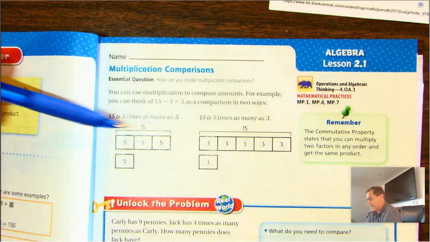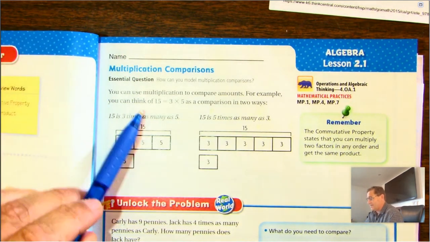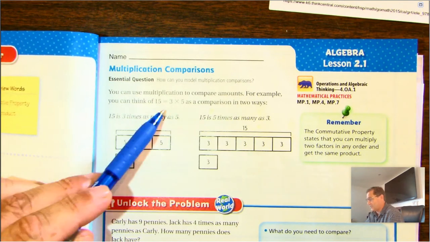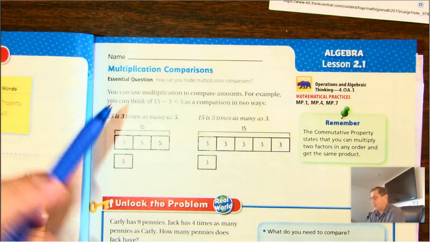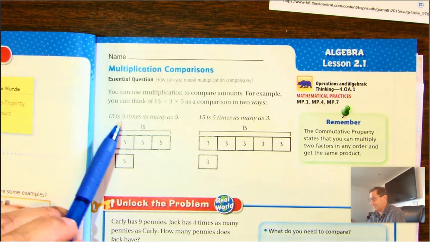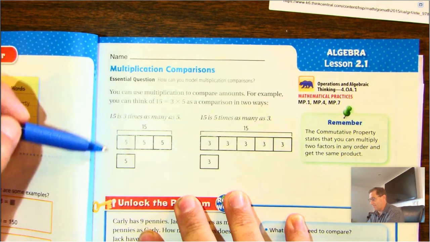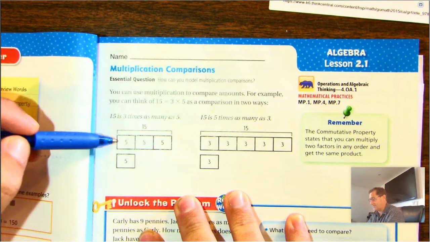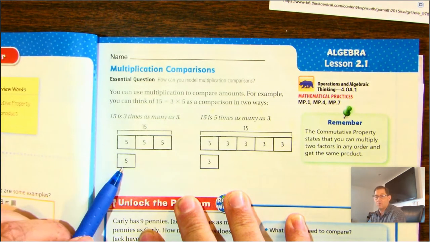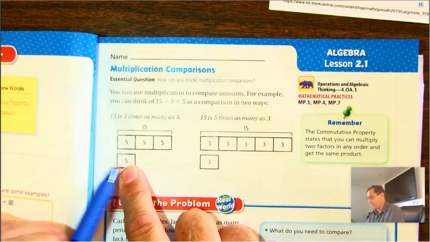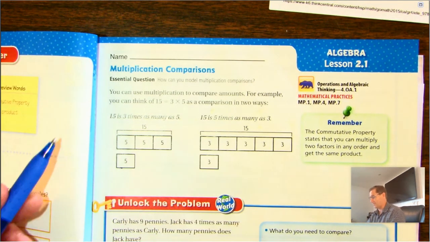And so it says we can use multiplication to compare amounts. For example, we can think of 15 as 3 times 5 as a comparison in two ways. We could say 15 is 3 times as many as 5. So we have 15 is 3 times as many as 1 5. How many more 5s are there? There's 3 5s than just 1 5.